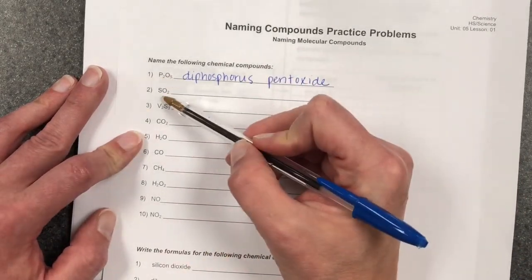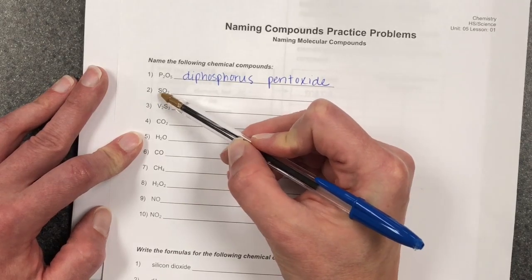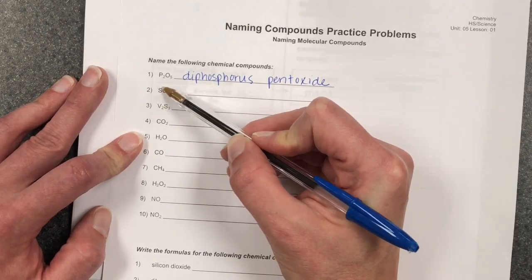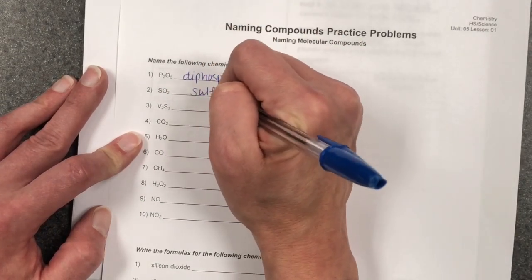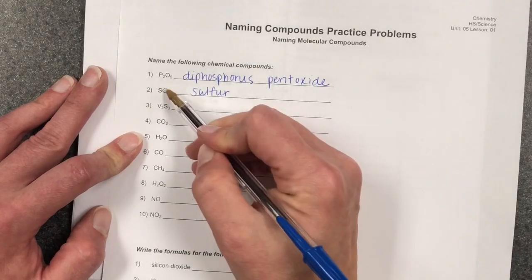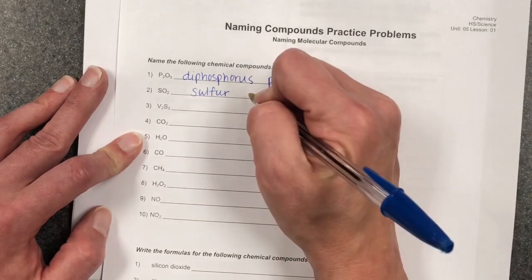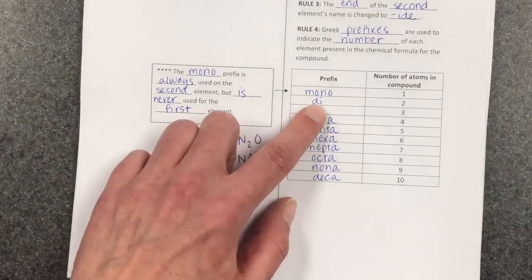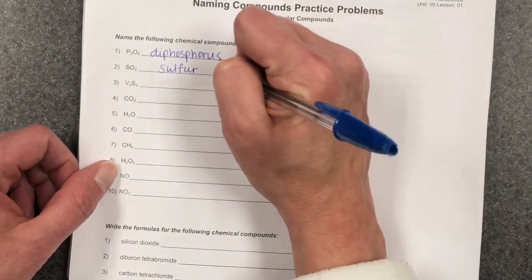Okay, so the second one, we have 1 sulfur and 2 oxygens. Again, since I have 1 sulfur, but it's the first element, I'm just going to name the element. It's not going to be monosulfur, it's just sulfur. And then I have 2 oxygens here. I do need to indicate that there are 2 oxygens, so I'm going to use the prefix for 2, which is di. So this is sulfur dioxide.